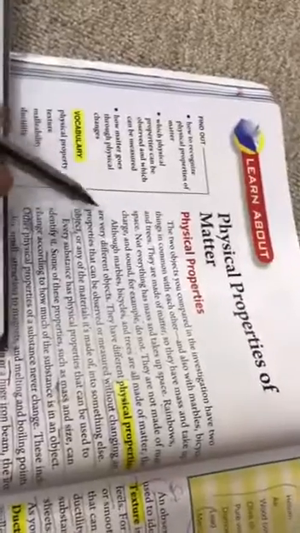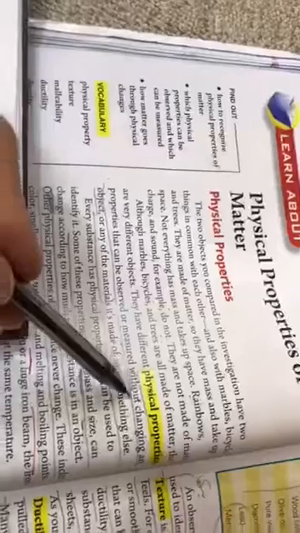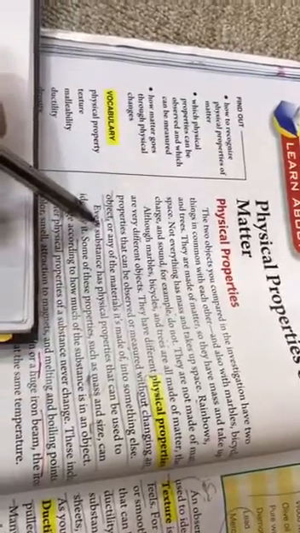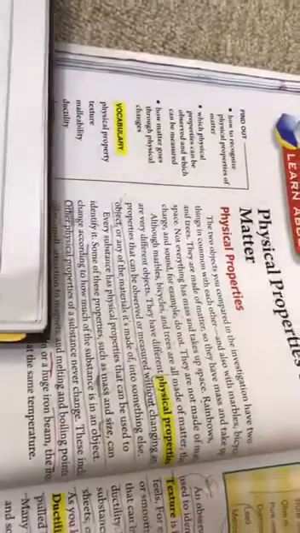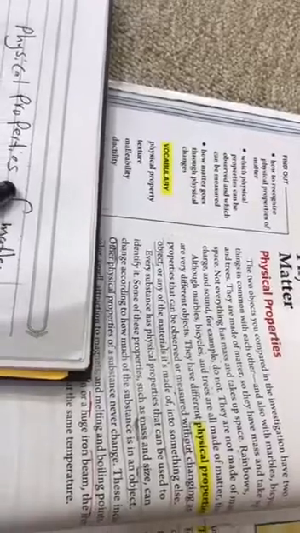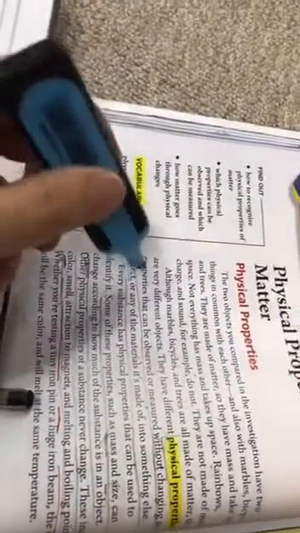Physical properties are properties that can be observed or measured without changing an object or any of the matter it's made of into something else. I'm gonna highlight the definition, and you can memorize the definition of physical property.